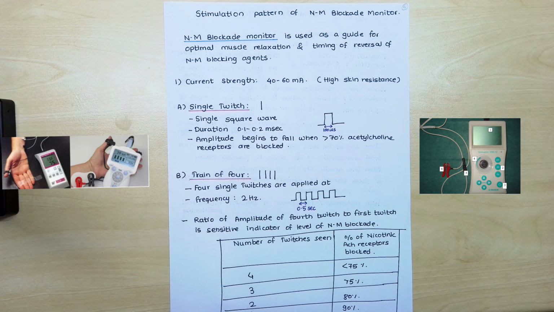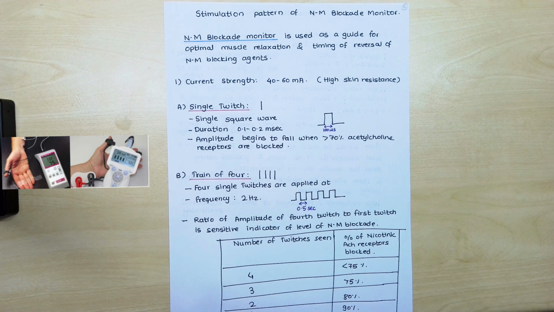Let's discuss the stimulation pattern of the neuromuscular blockade monitor. The neuromuscular blockade monitor is used as a guide for optimal muscle relaxation and time of reversal of neuromuscular blocking agent. The current strength used is 40 to 60 milliampere. The current strength is high due to high skin resistance.